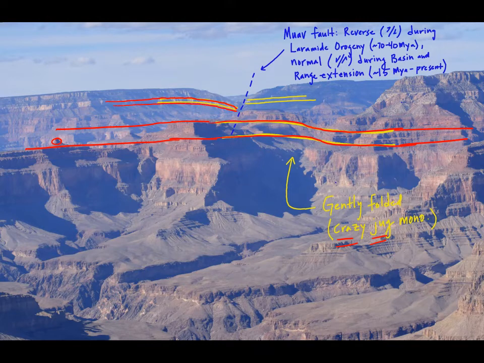This fold is a result of activity on the Muab fault, which sort of runs through the back part of the picture here, where these rocks have been moved up in the past relative to those on the right. And it's the motion of those rocks sort of getting stuck on this fault, which resulted in them getting bent down over time. This fault has since reversed its sense of motion.